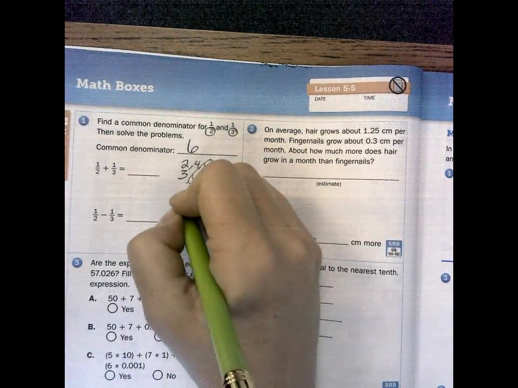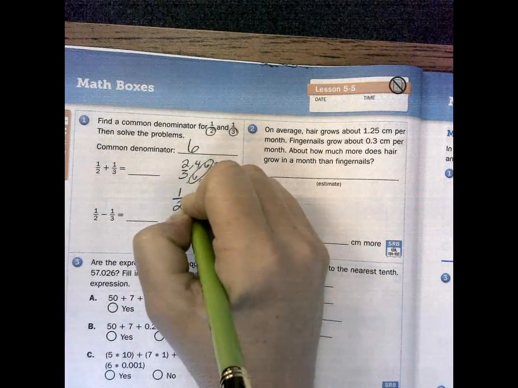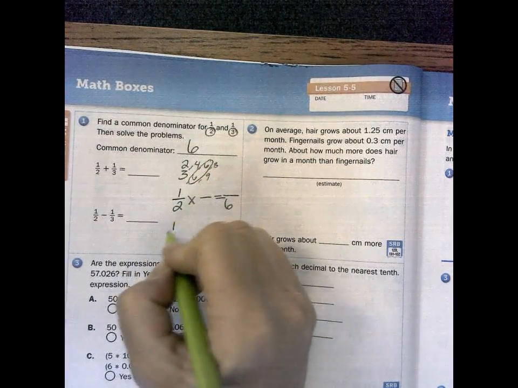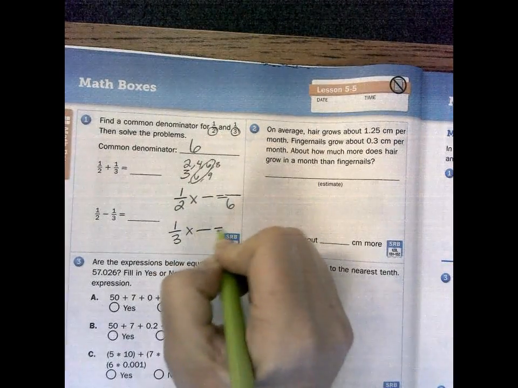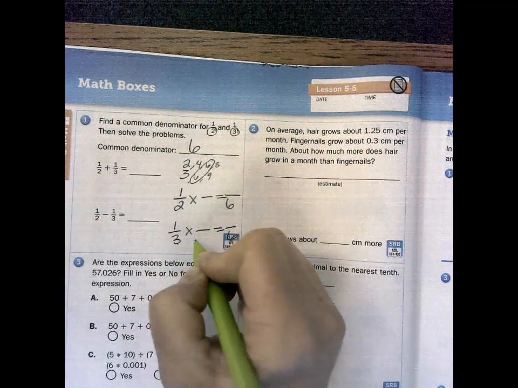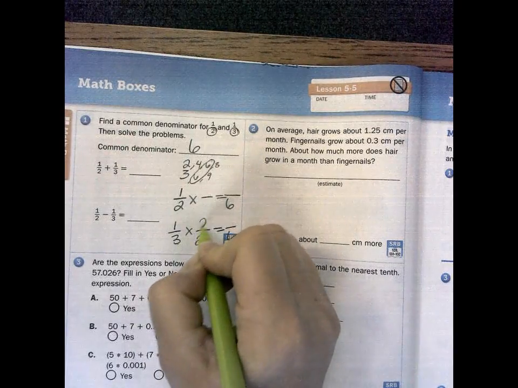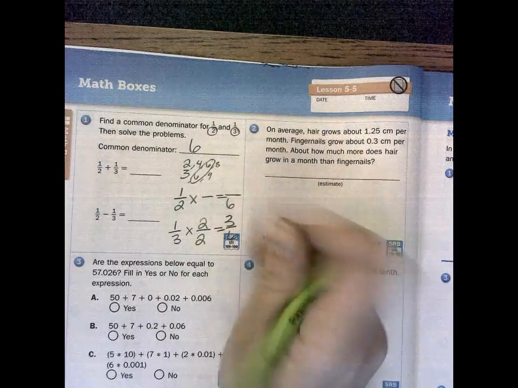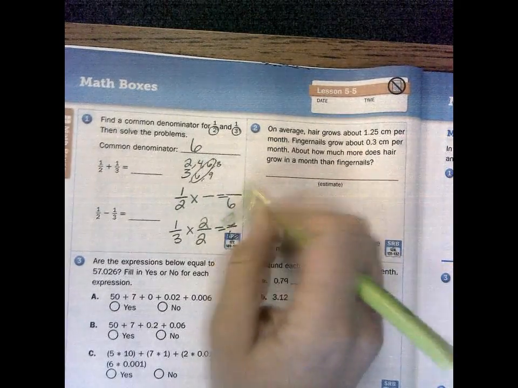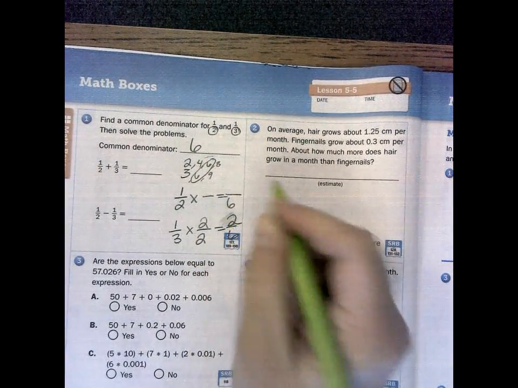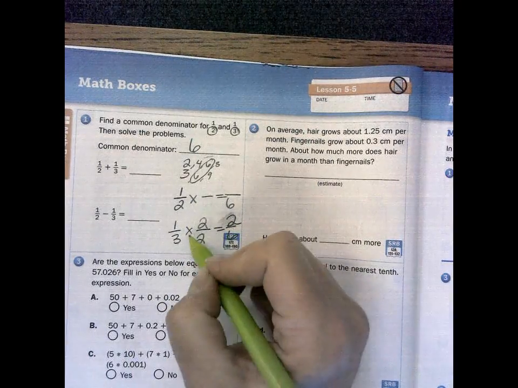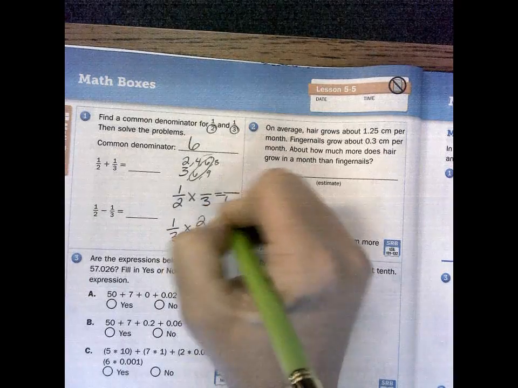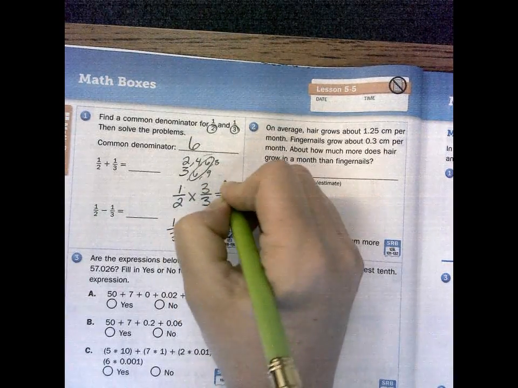So I need to find equivalent fractions for 1/2 and 1/3 that have a denominator of 6. 3 times what is 6? Well, 2. What I do to the denominator, I do to the numerator. So I have 2/6 here, because 1 times 2 is 2, and 3 times 2 is 6. And then up here, 2 times 3 is 6, 1 times 3 is 3.